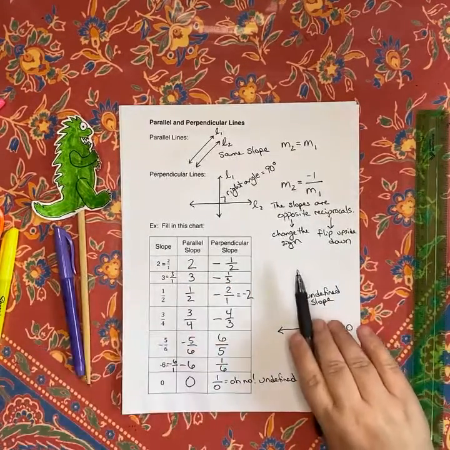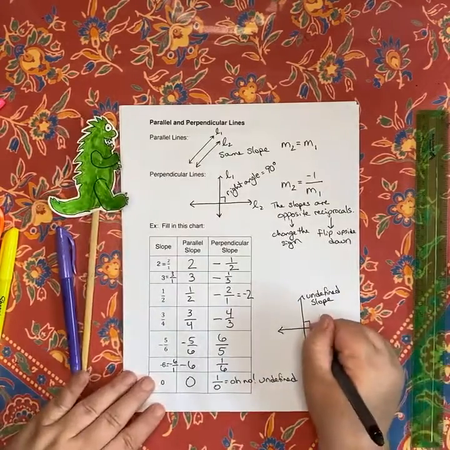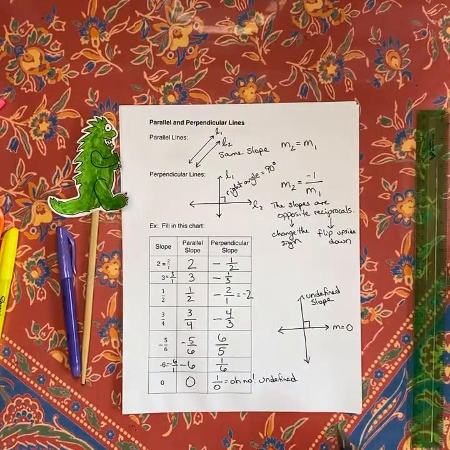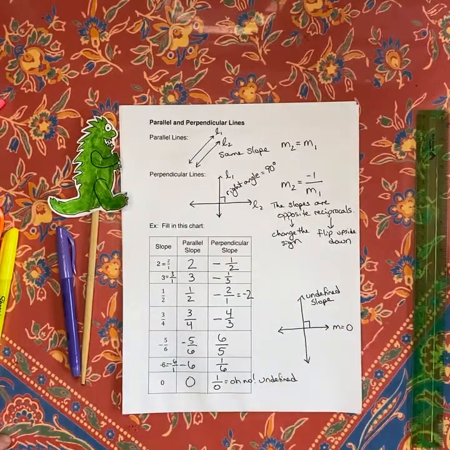So this line has an undefined slope. If this slope is 0 and this is a right angle, the perpendicular line has an undefined slope, and there's nothing we can do about it. Doesn't mean it's bad. Doesn't mean the line doesn't exist. Clearly, there's a line there. We just can't talk about it in terms of its slope right now. Maybe in the future sometime. Who knows? But right now, we're just going to say that's an undefined slope, and we'll move on.